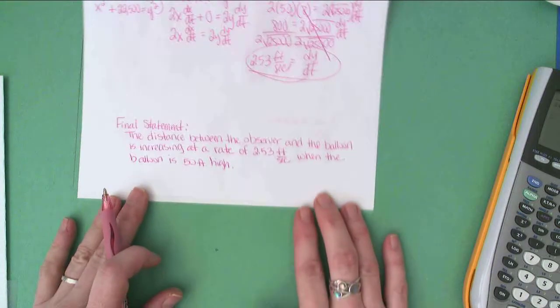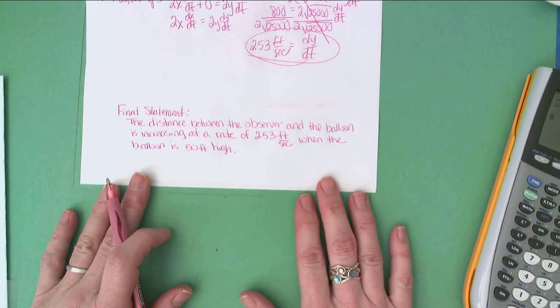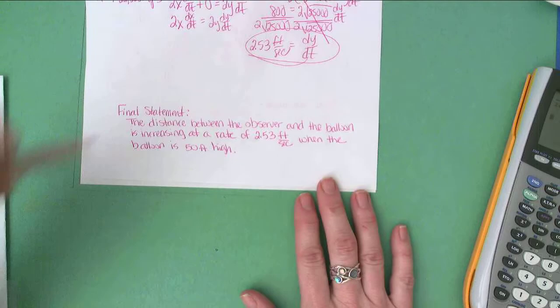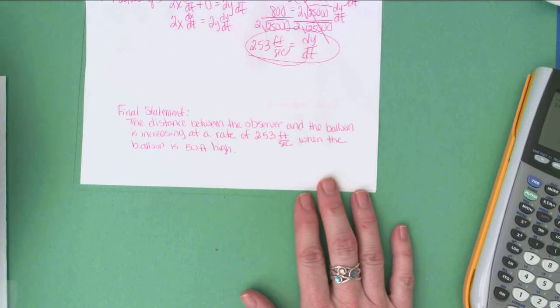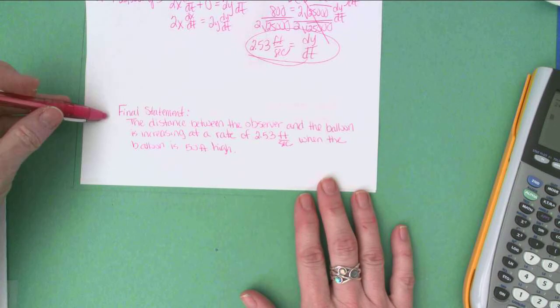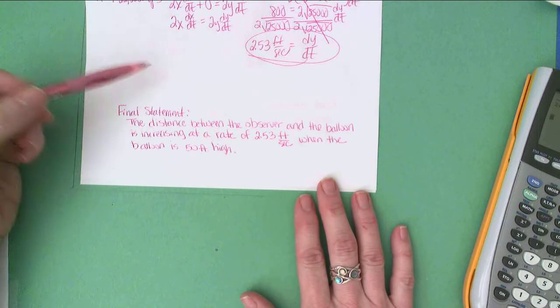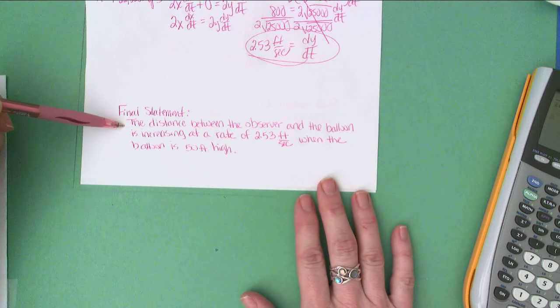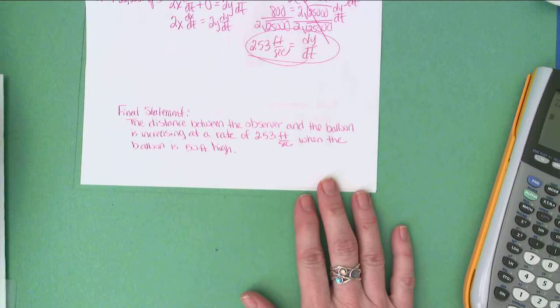The final statement is, and I'm answering the question, I'm kind of restating the question again in my final answer and answering it. So the distance between the observer and the balloon is increasing at a rate of 2.53 feet per second when the balloon is 50 feet high.